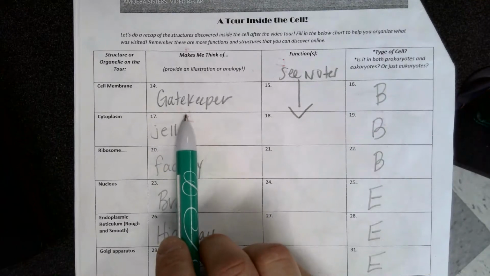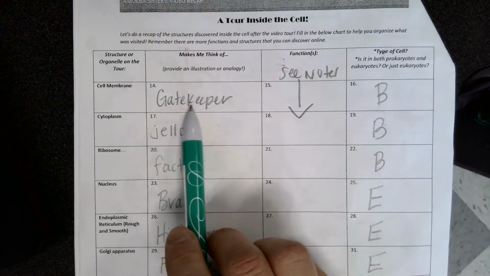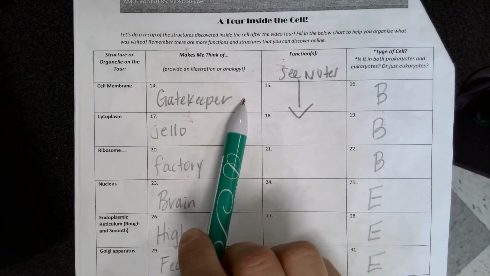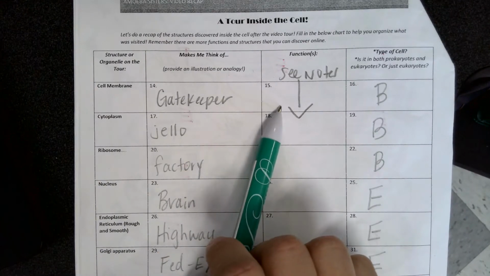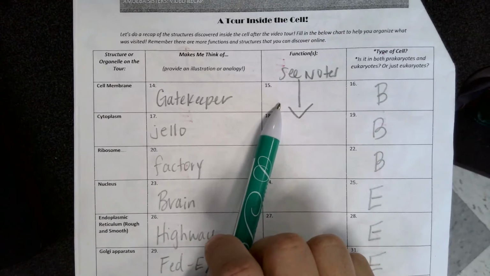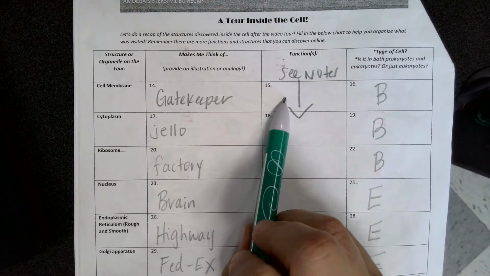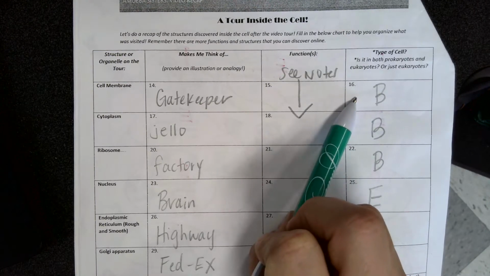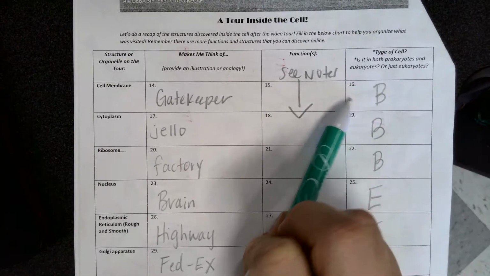Your answer doesn't have to be the same as mine. For the "makes me think of," you actually may have drawn a diagram here. An analogy is comparing it to something else. So, I said gatekeeper. For the function, your note should just be straight from your notes here. For the function of the cell membrane, you should have said controlling what comes in and out of a cell. And this is both eukaryotes and prokaryotes.